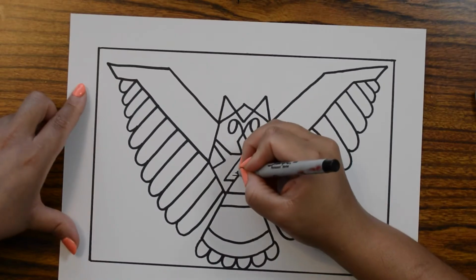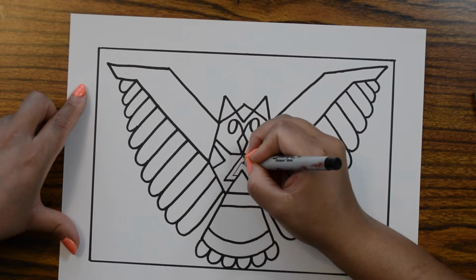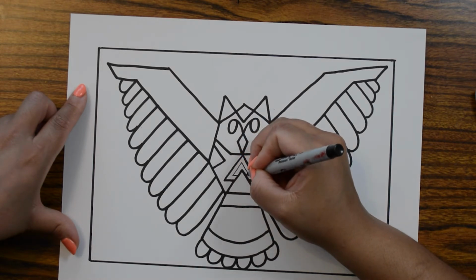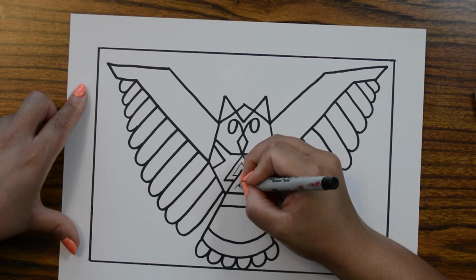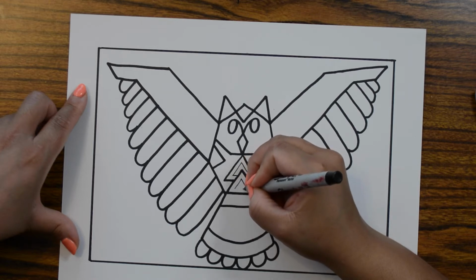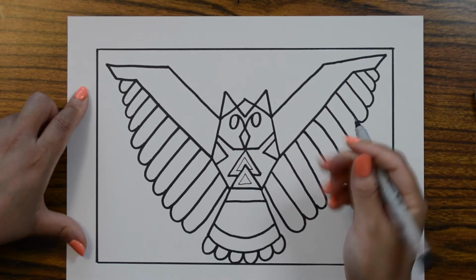When you're drawing, guys, make sure you're drawing shapes that you're excited to color inside of. You don't want to draw shapes that are like crazy complicated. You want to draw some basic geometric shapes like rectangles, squares, all that fun stuff.